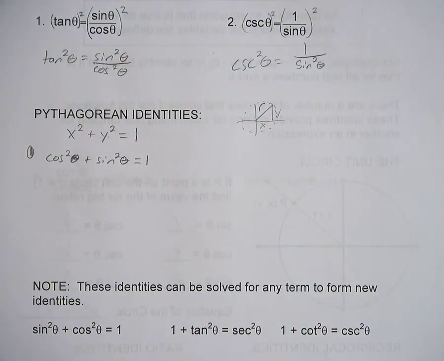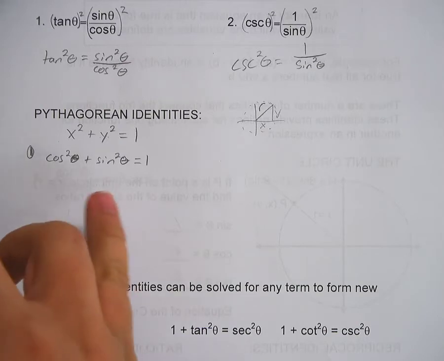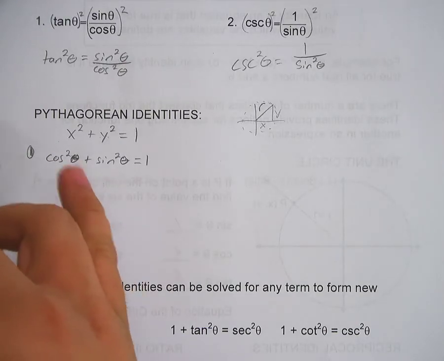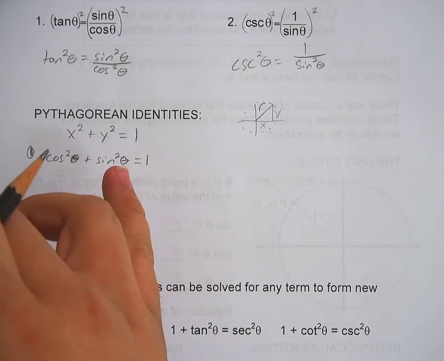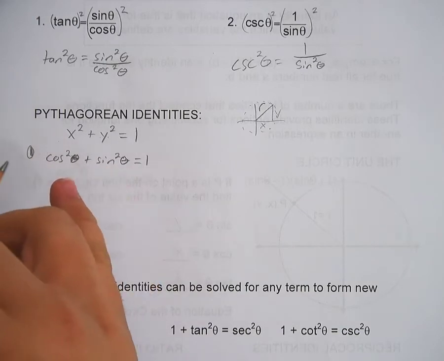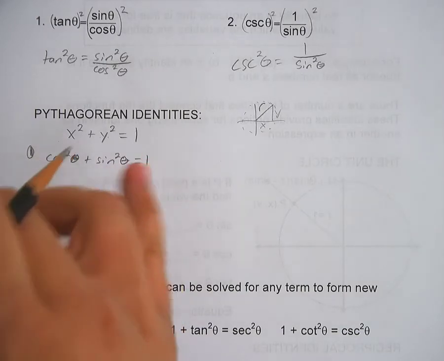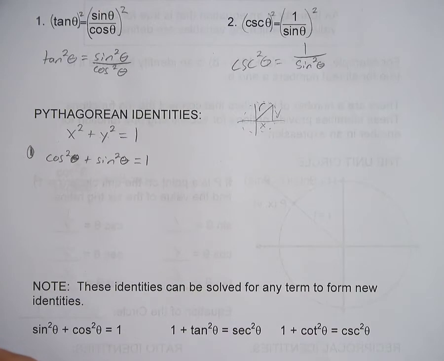Now let me explain the ramifications of this. If I get to a question and I see that the whole thing simplifies down to cosine squared plus sine squared, that means that whole thing is 1. Okay? Now there is a certain way that we like to write this. I'll tell you what that is here in just a second, just to make sure everything goes together.